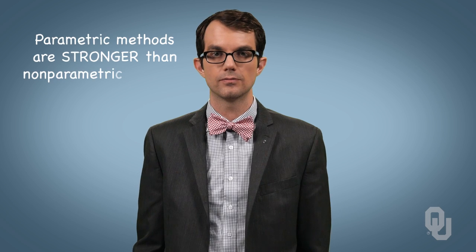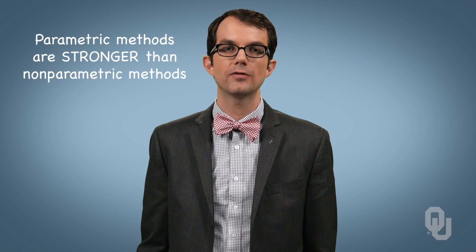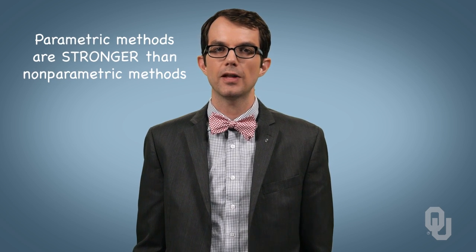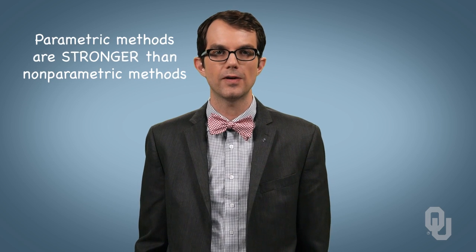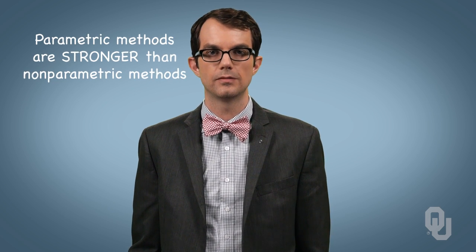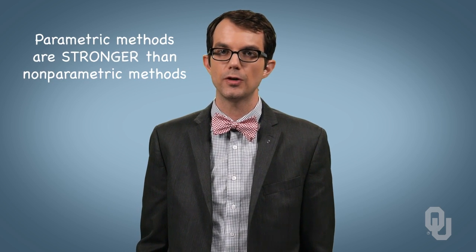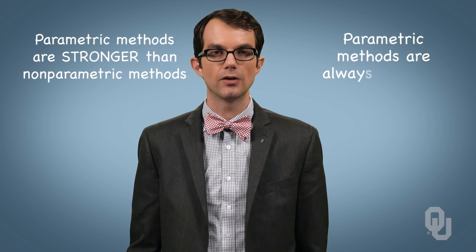And remember what we said about parametric methods. They are stronger than nonparametric methods. With nonparametric methods, you have to be really convinced that the sample evidence is different from the hypothesized value to reject the null. If you can assume a particular distribution, a parametric technique is always preferred.